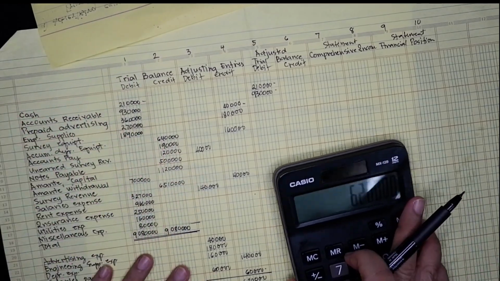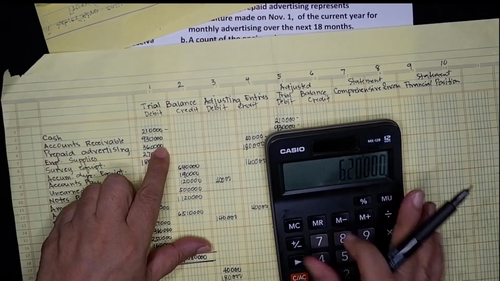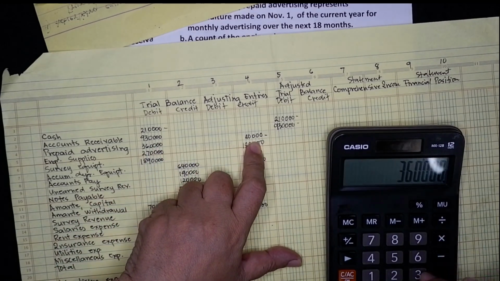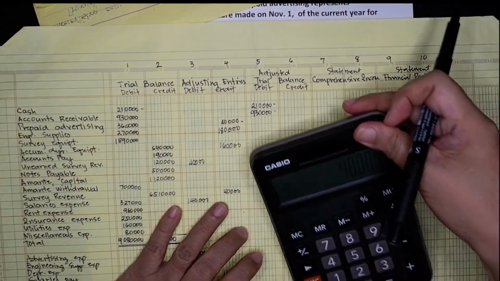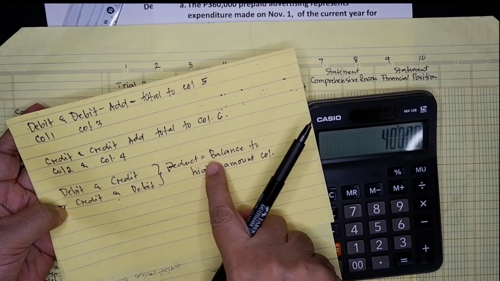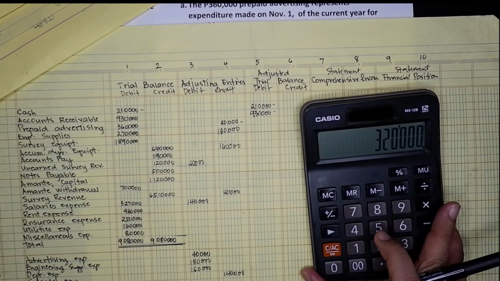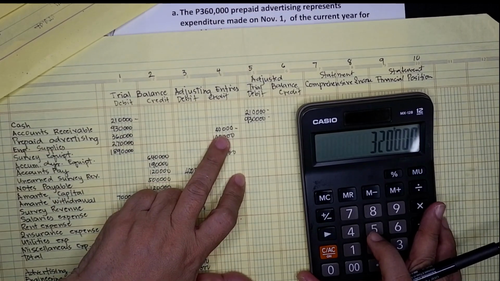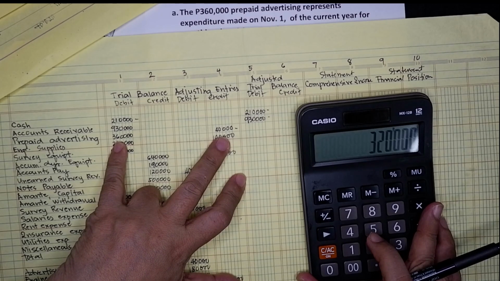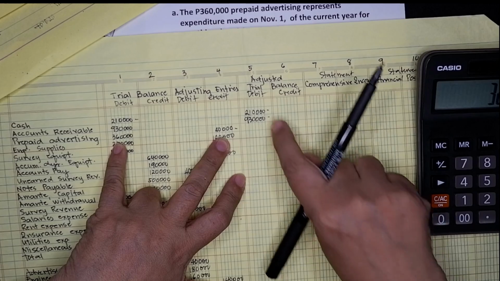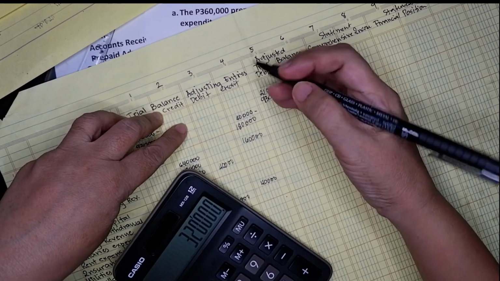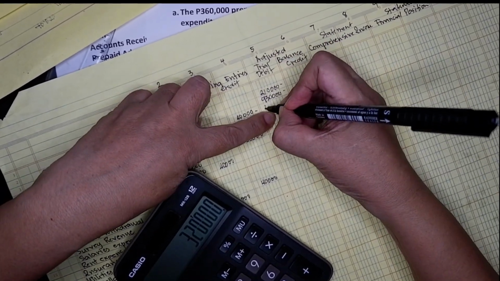Okay, so we have 360,000 minus 40 because it is deduct. Debit and credit, deduct, and the balance 320, post it in the higher amount column, which is the debit side. Debit column is higher because it is 360. So in our adjusted trial balance, write the 320 in the debit side, debit column.